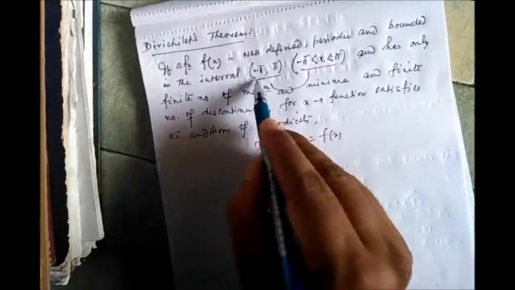What is the condition? f(x plus twice pi) equal to f(x), as the total amount of interval is twice pi.